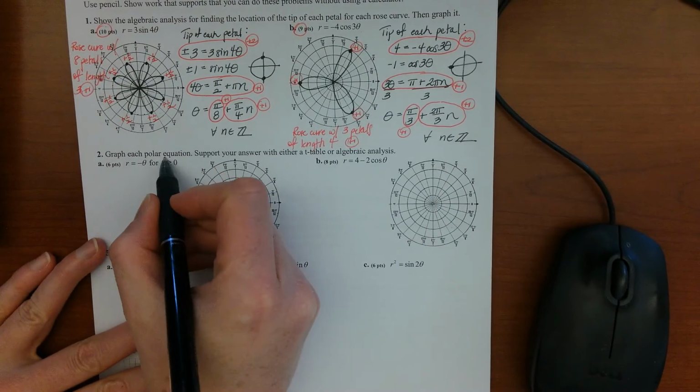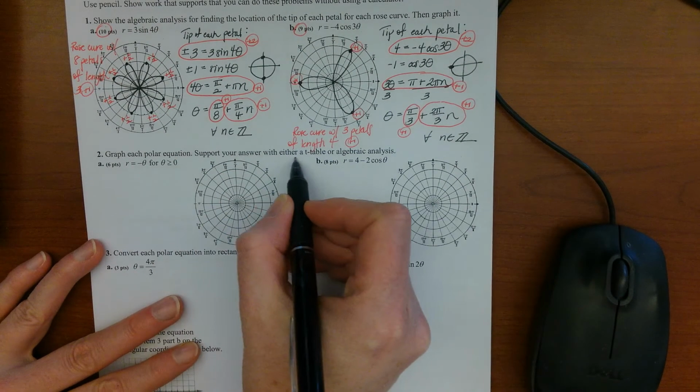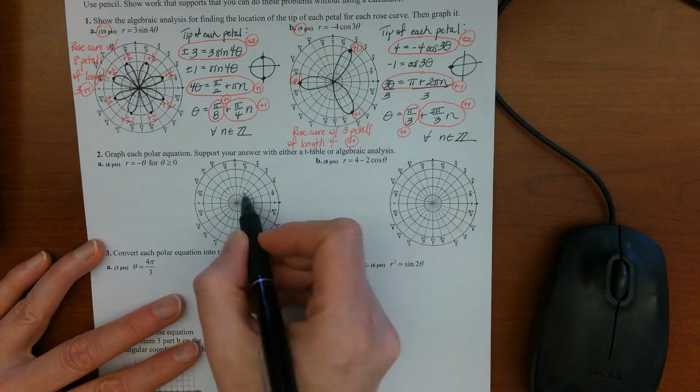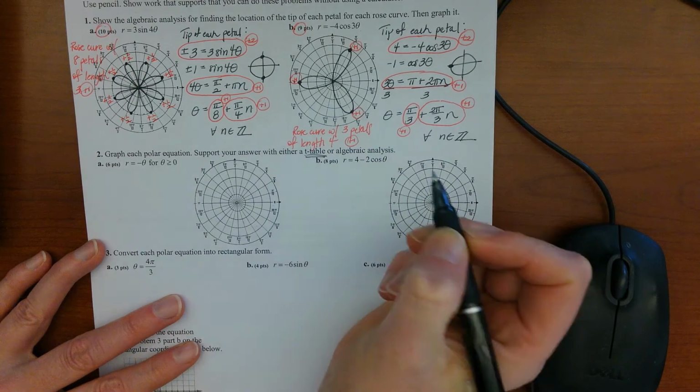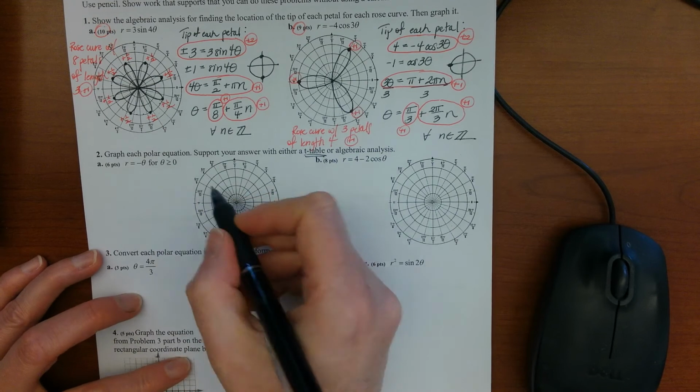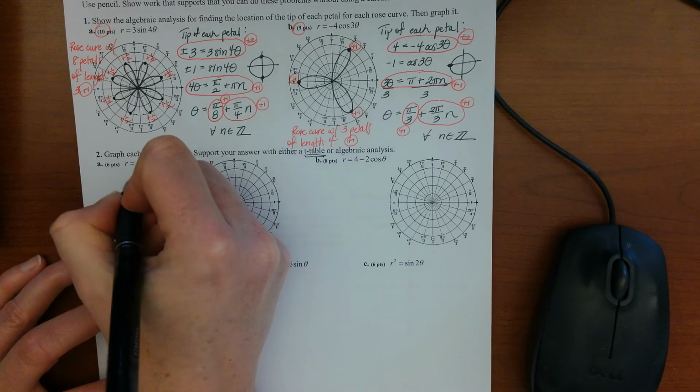All right, my friends, for problem 2, it says graph each polar equation, support your answer with either a t-table or algebraic analysis. So for both of these, it would make the most sense to provide a t-table, probably the quickest and easiest way to go about it. So for part A, I'm expecting you to show a spiral.